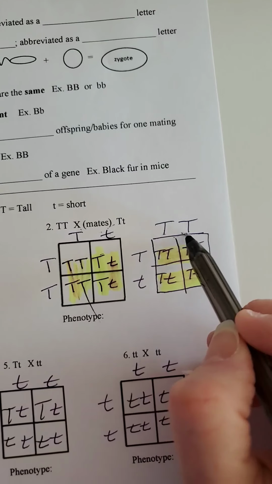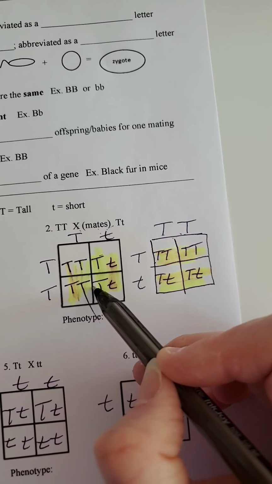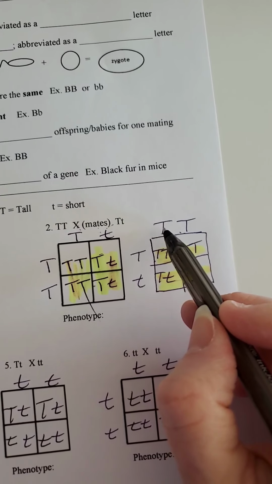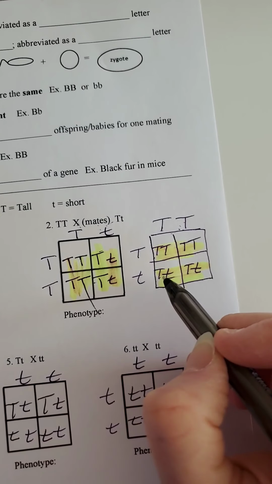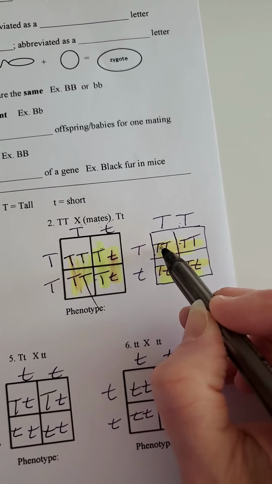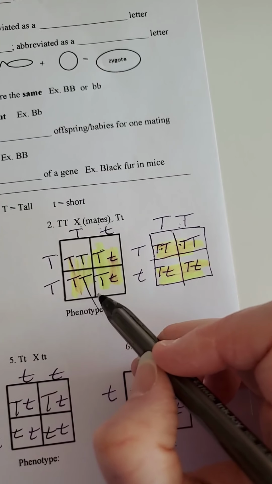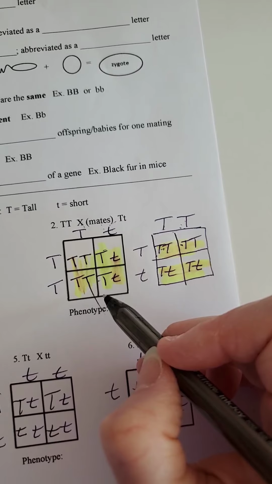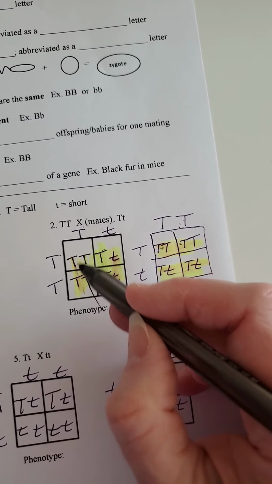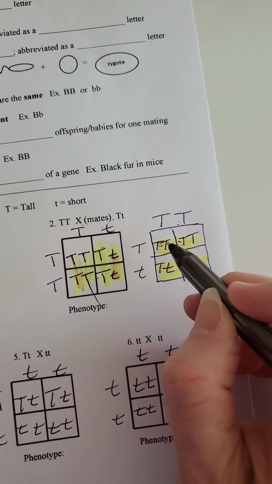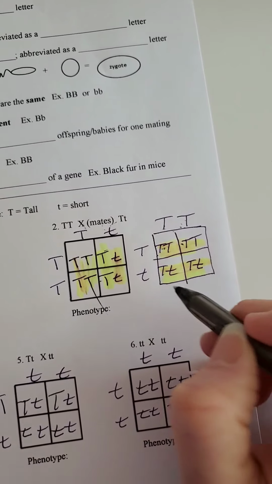I solved the problem both ways with the big T, little t on top, and I got these answers. And then I solved the problem with the big T on top. Well, if we look, you have two capital T's, and there's two boxes that say capital T's. How many boxes over here have two capital T's? Two, but they're going this way. So here are my two boxes with capital T's. Here are my two boxes with capital T's. So I have the same number.